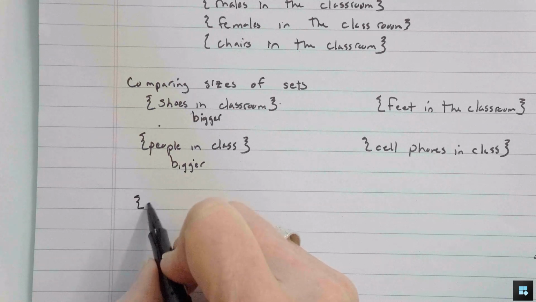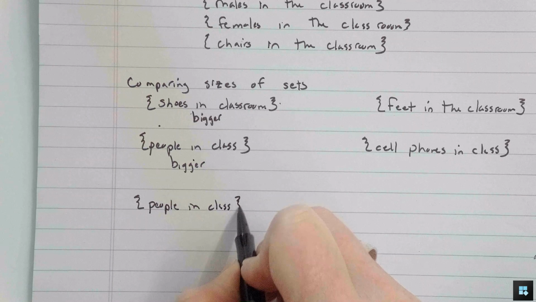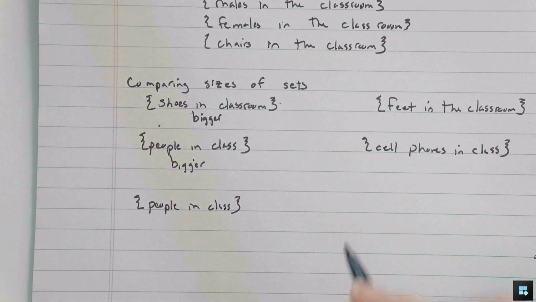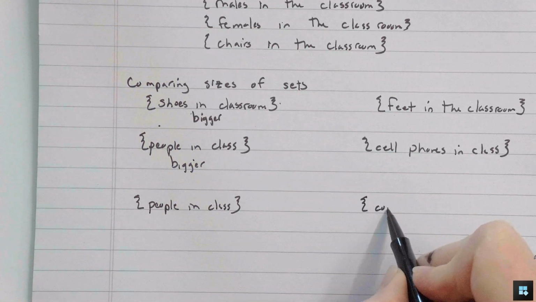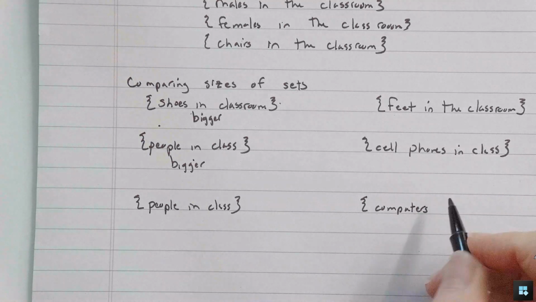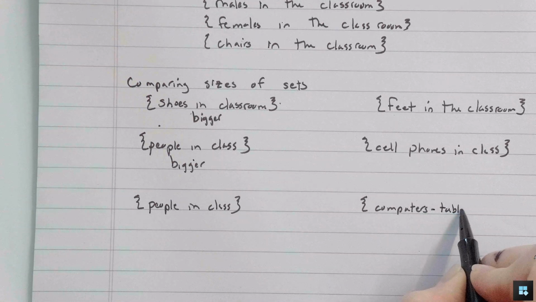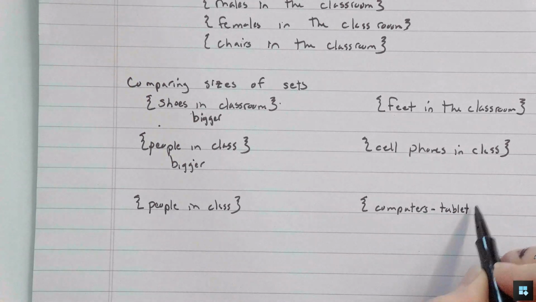Okay, how about if we take people in the class and computers? Because I do have a computer if you count the one up here. So not cell phones this time, but either a tablet or a PC, not cell phones.